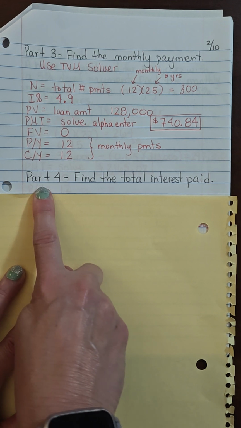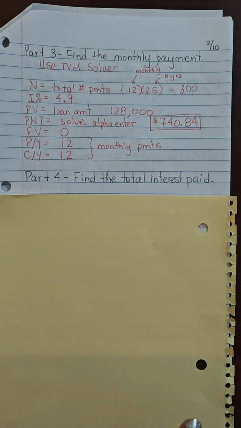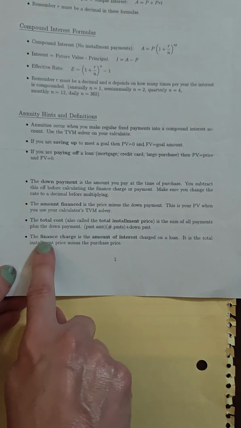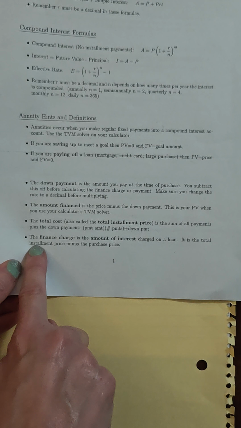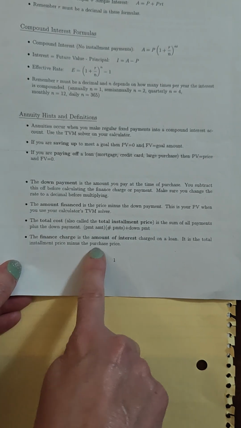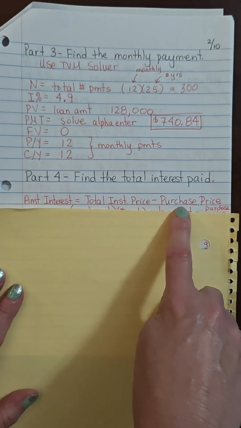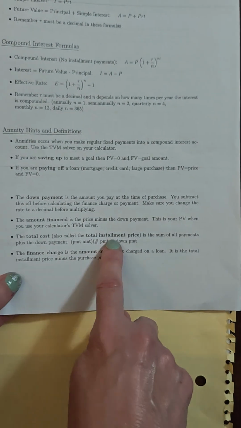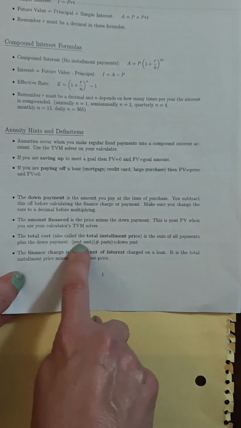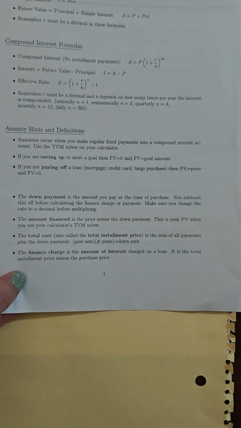And then part 4, find the total interest paid. Okay, we have not done one of these yet. The total interest paid down here is the total installment price minus the purchase price. All right, so it's the total installment price minus the purchase price. The total installment price also has a formula. It's right here. There's a lot of formulas in here, right? So you just have to be aware of it.